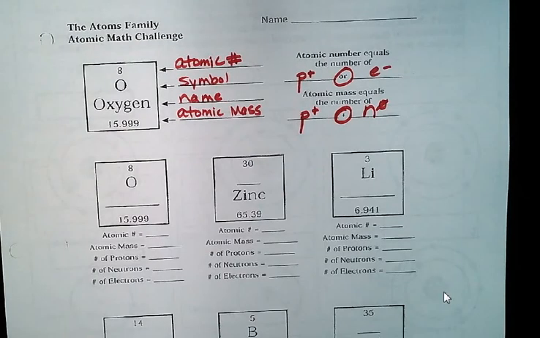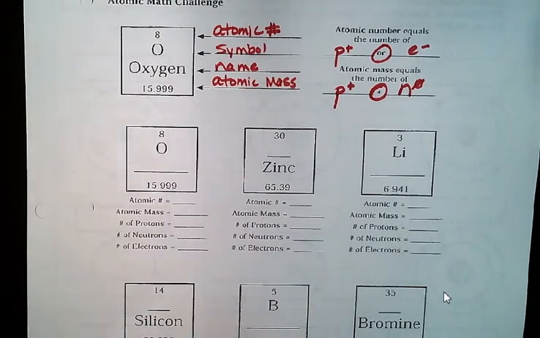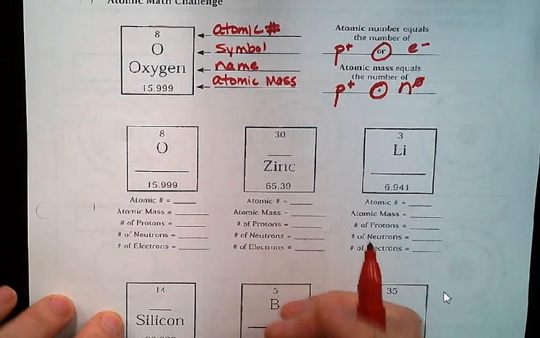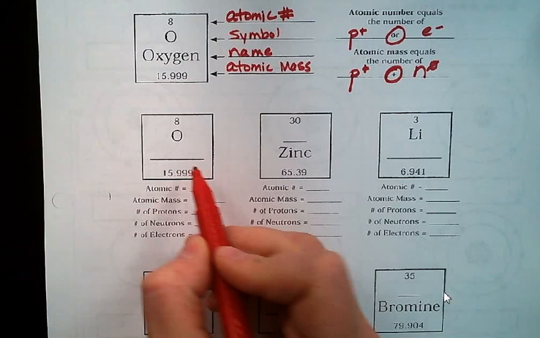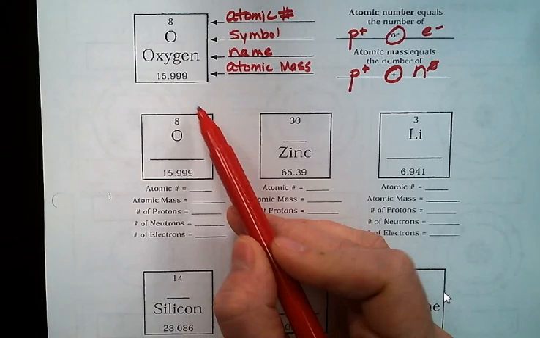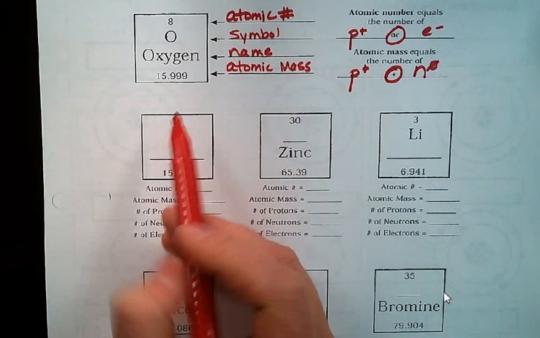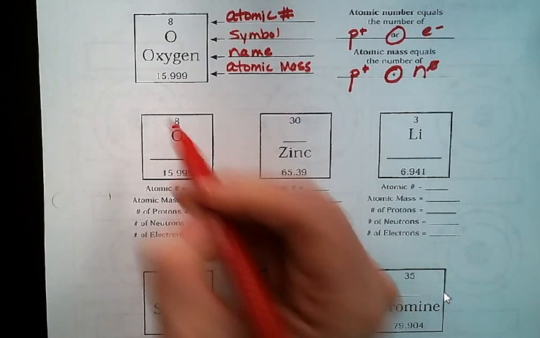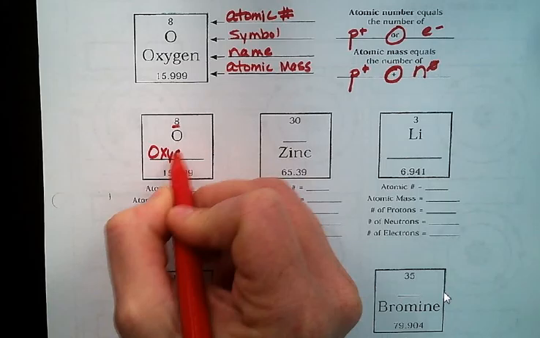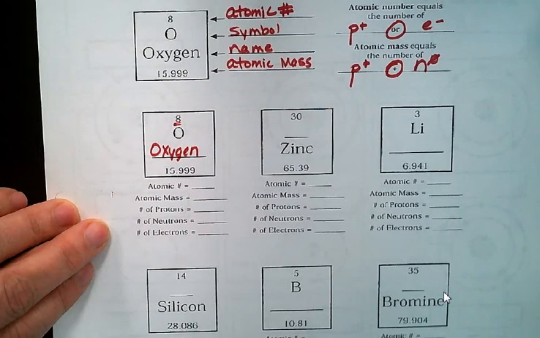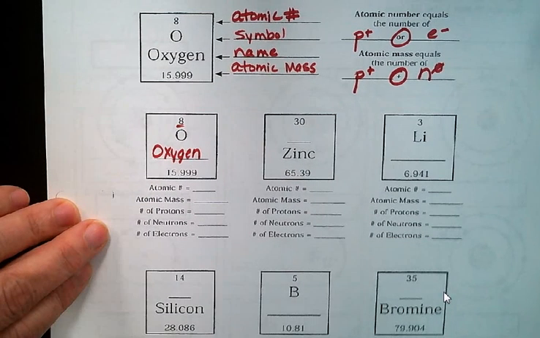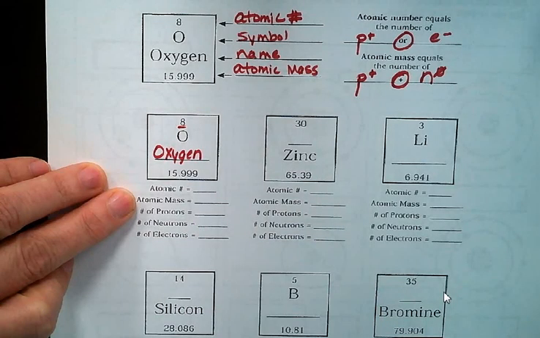So now let's look at using your periodic table. We'll do oxygen and zinc on this side real quick. So the very first one here, it's giving you the square. Oxygen is 8. So if I did not know this was oxygen and didn't know what O stood for, I could look at my periodic table in order. It's number 8. And then I find the name, oxygen. And then for our purposes in here, what's the atomic number first? 8, right? That's at the top.